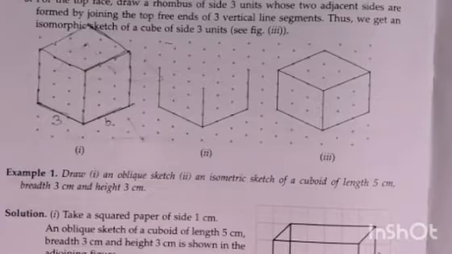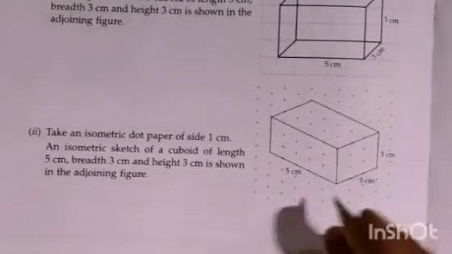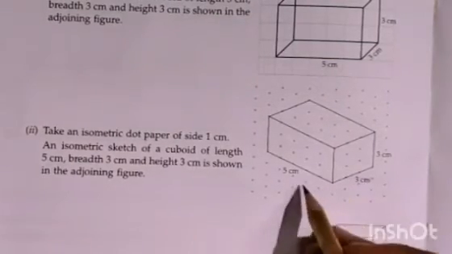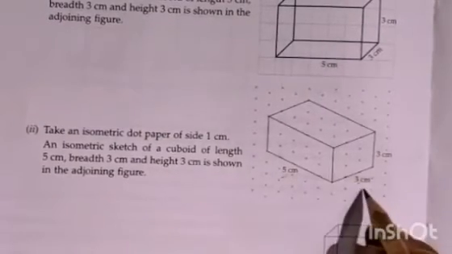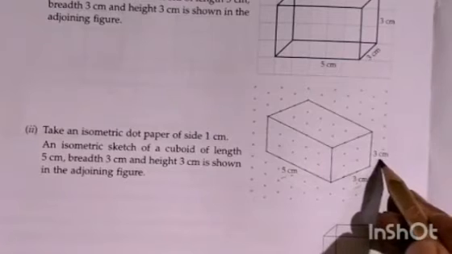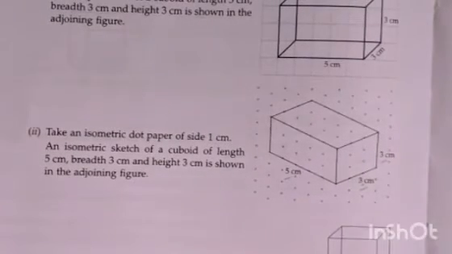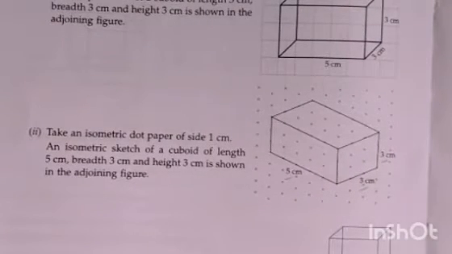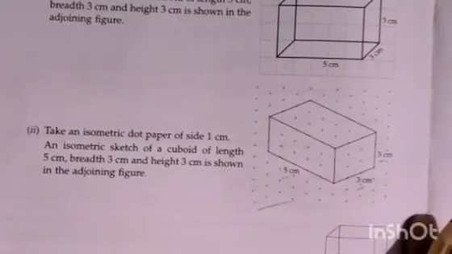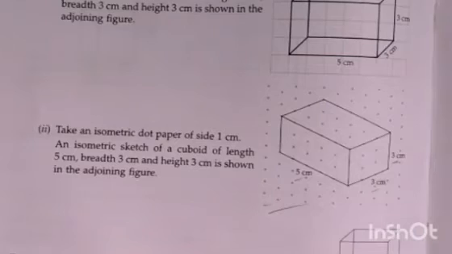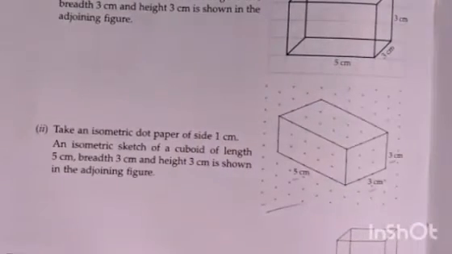So children, with the help of this you can form cuboids of different dimensions, like this one is done for 5, 3 and 3. So length is 5, breadth is 3 and height is 3. Accordingly you can draw any sketch of a three-dimensional object on this isometric sheet. So this is all about exercise 15.2. You can do 15.2. Practice it once again.